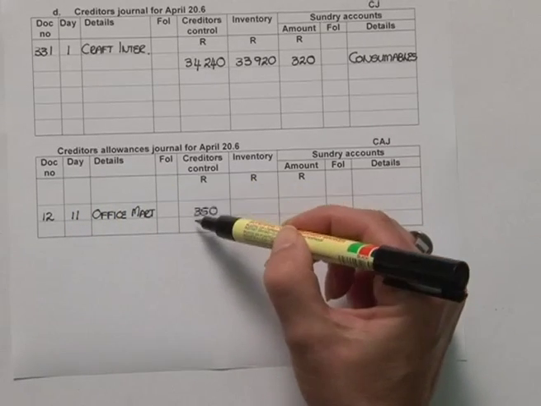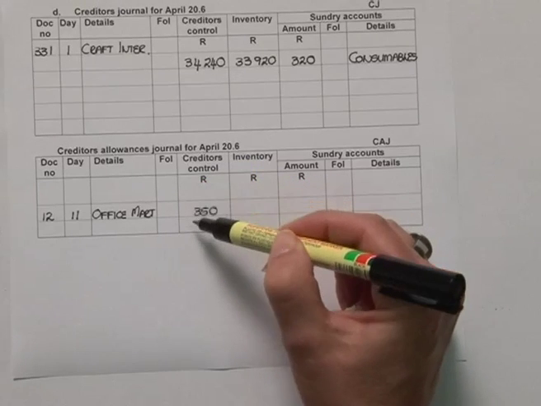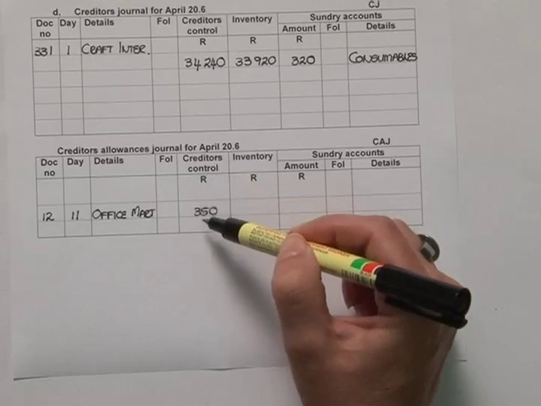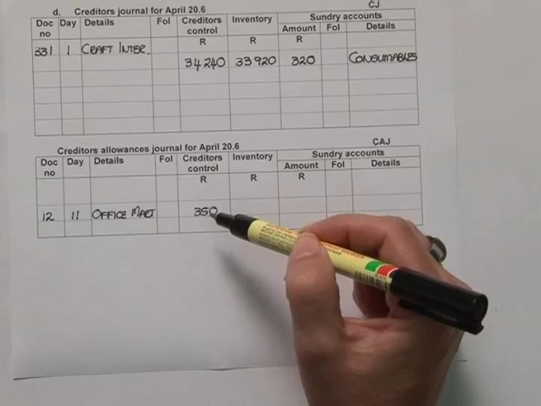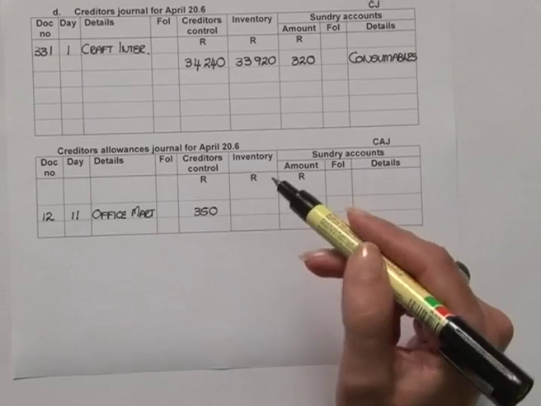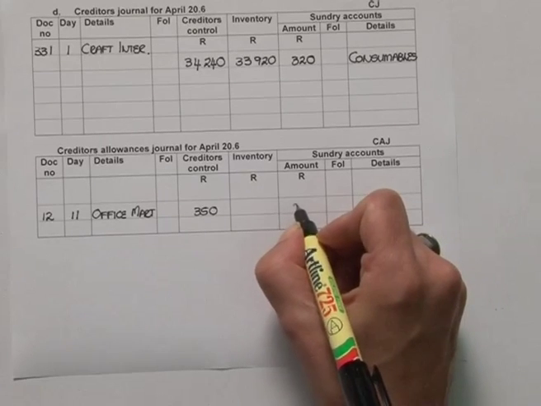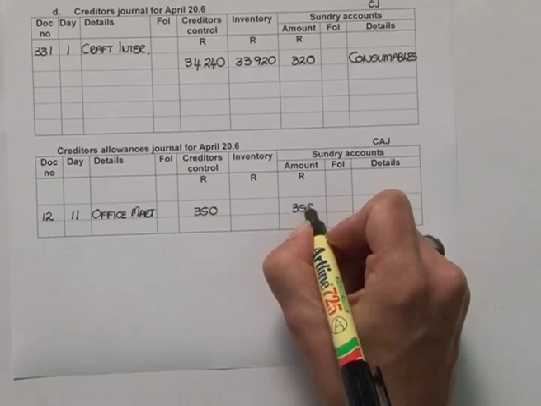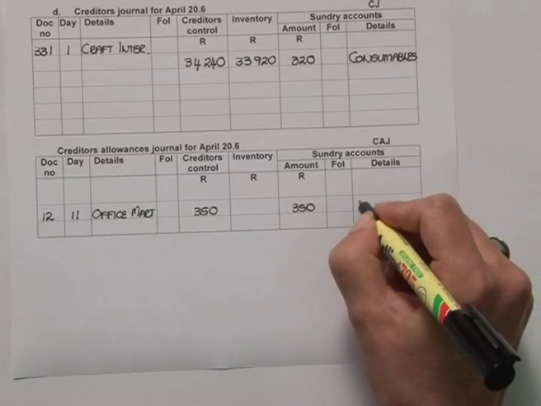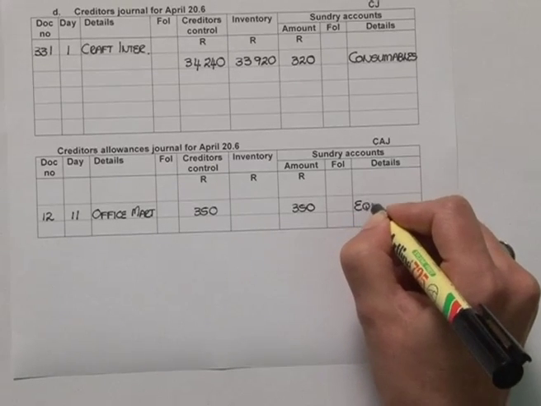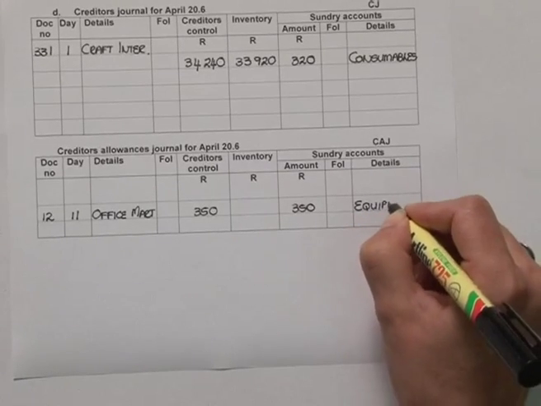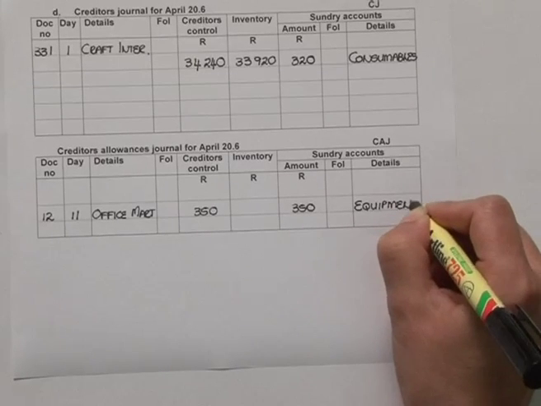So this entry will result in a debit in creditors' control. Now I need to show the corresponding credit. I returned equipment to them. This equipment will be the corresponding credit. And I give the name of the account that we need to influence.